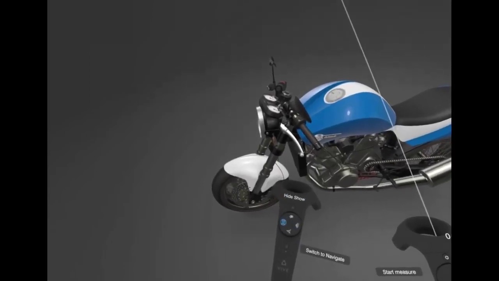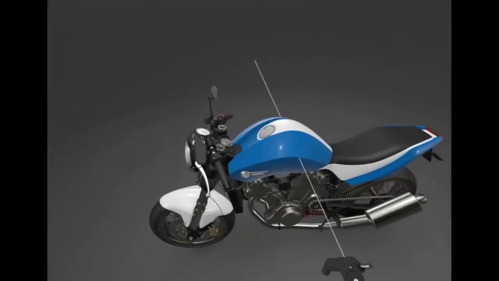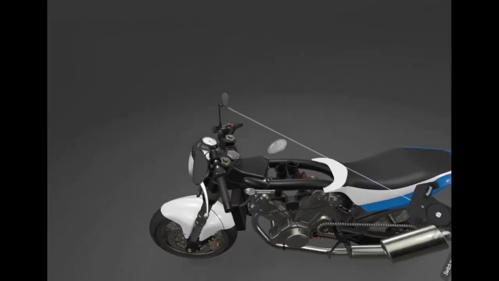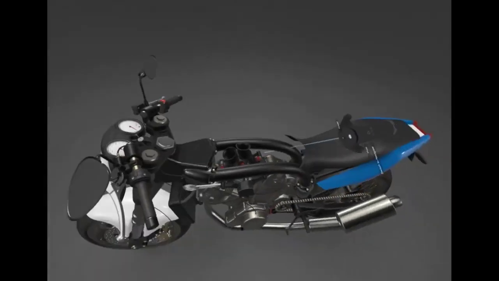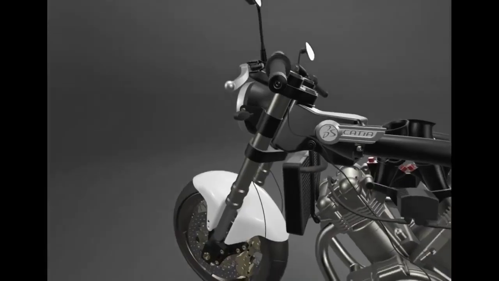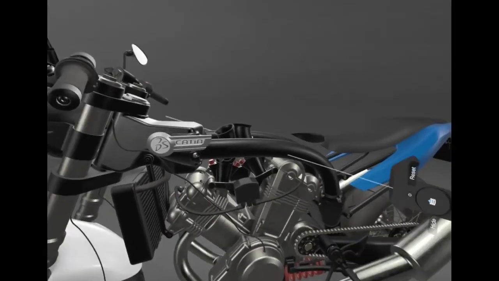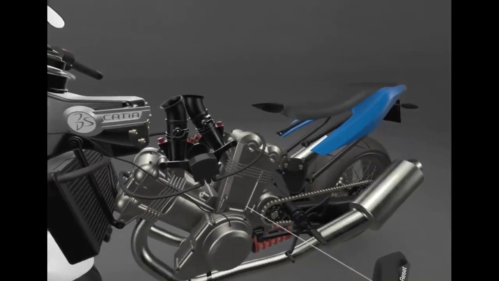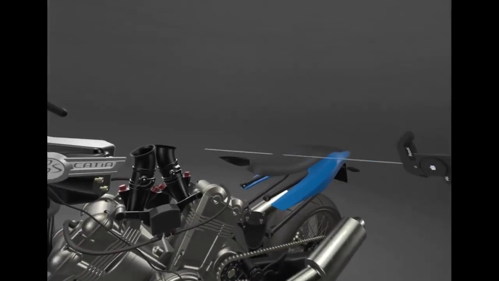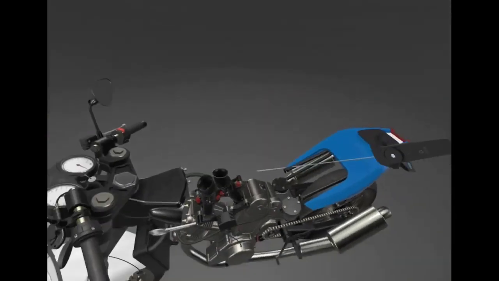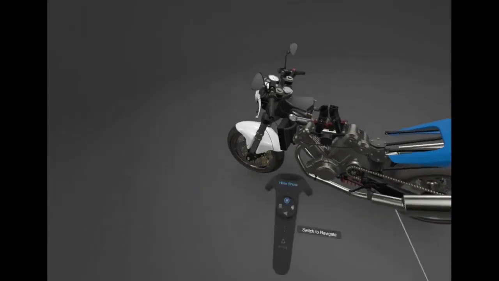Also, with the latest releases, we have some new features in virtual reality. So it's not just reviewing anymore. You can also interact with your model in VR. So for example, here you can hide and show different parts of your model while you are in the virtual reality.